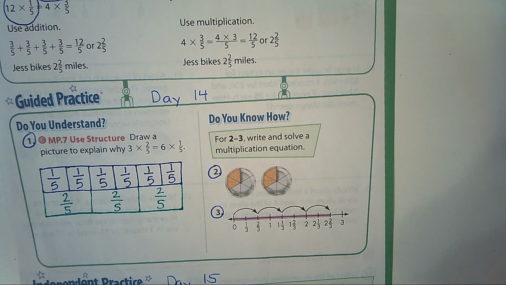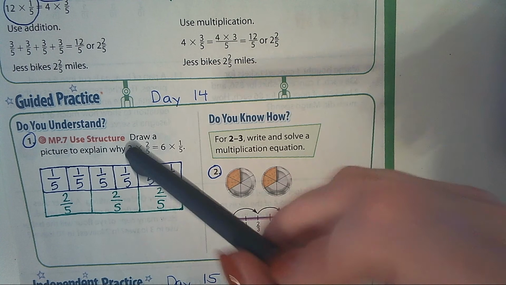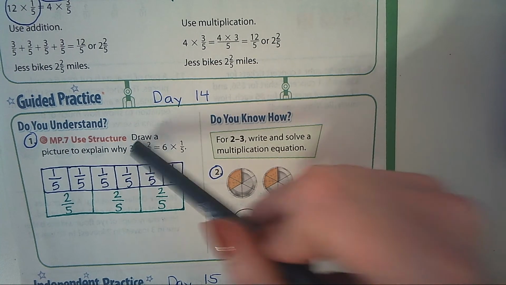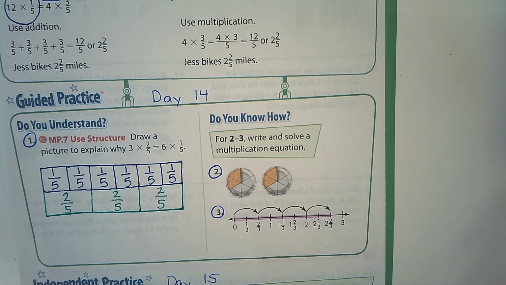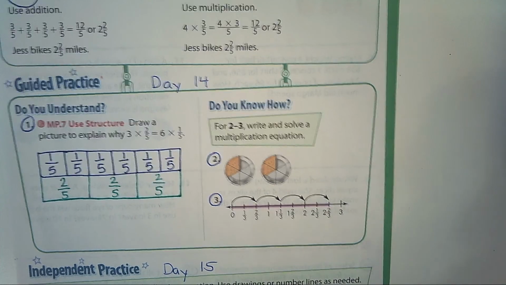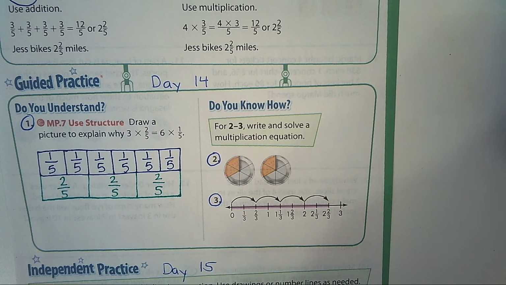So what the picture is representing is that solving these equations is going to give you the same answer. And then they don't ask us to actually solve the equations, they really just ask us to draw a picture. So we'll just stop there as long as you have your picture drawn, then number 1 is answered.